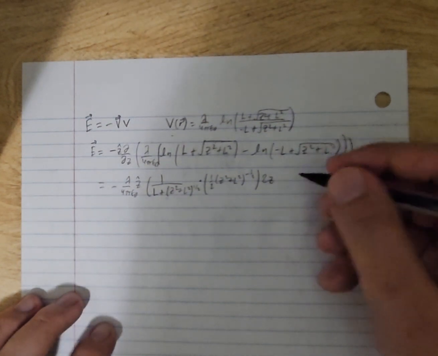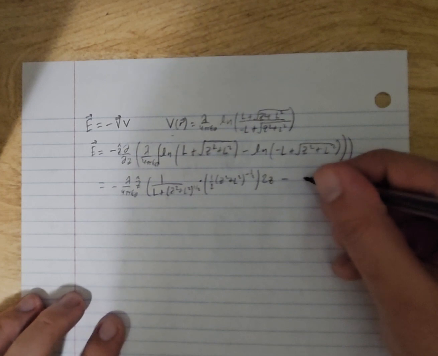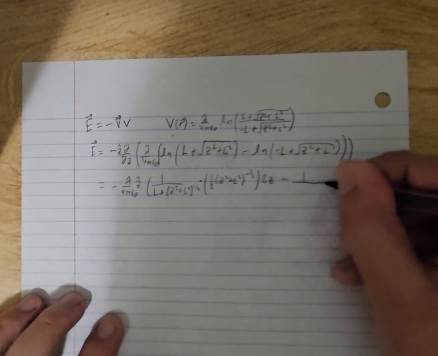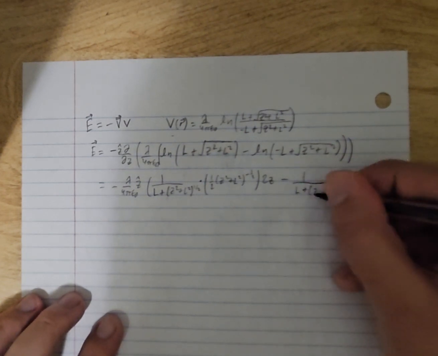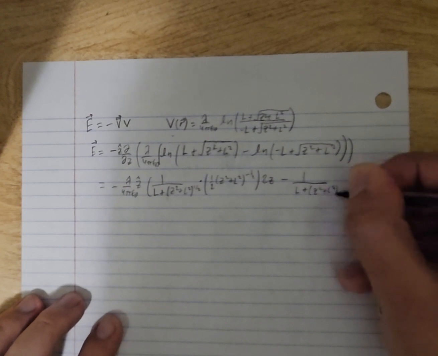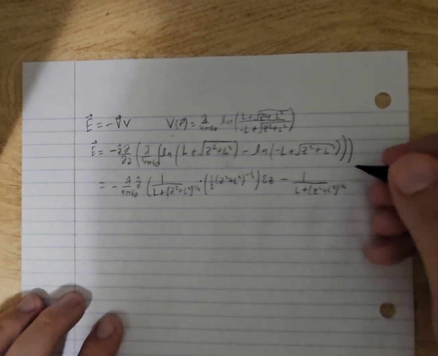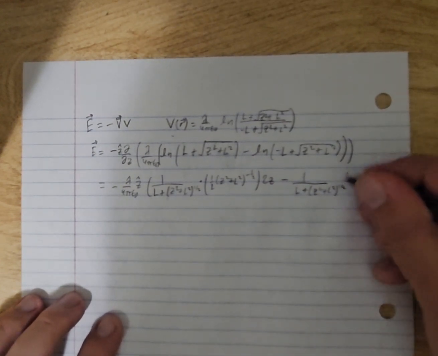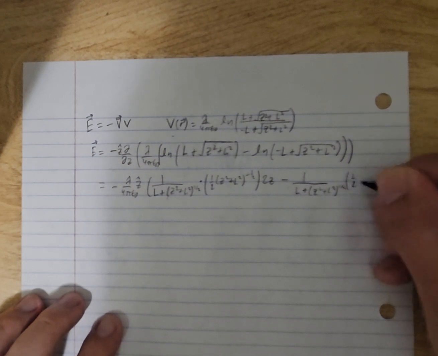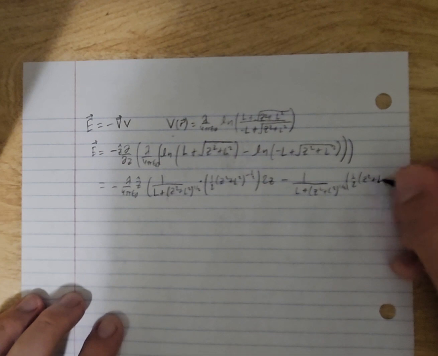And similarly, we will be getting minus 1 over negative L plus the square root of Z squared plus L squared times 1/2 Z squared plus L squared to the negative 1/2 times 2Z.